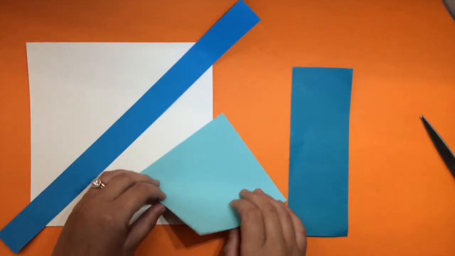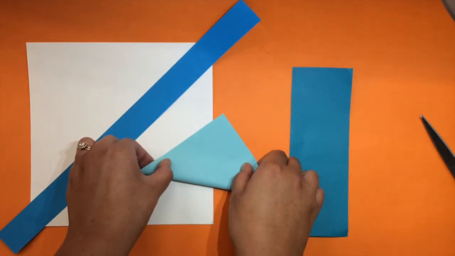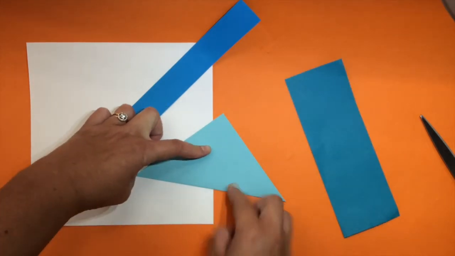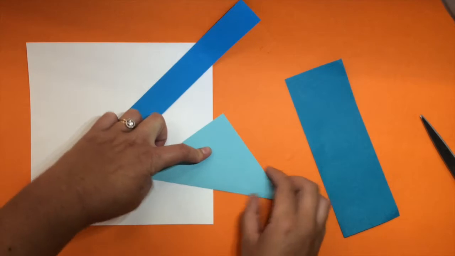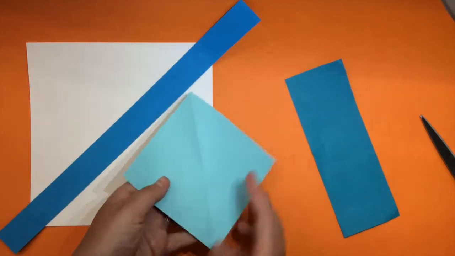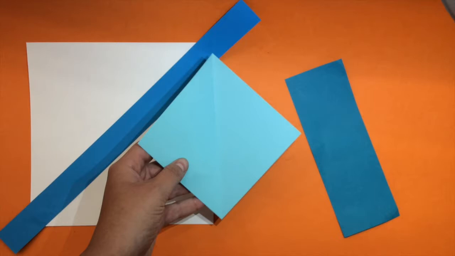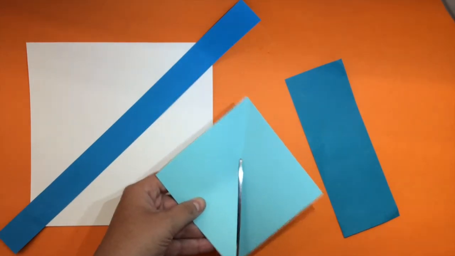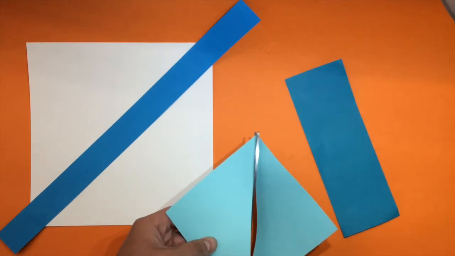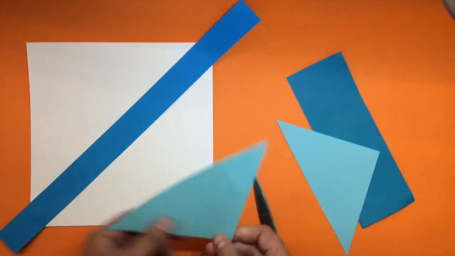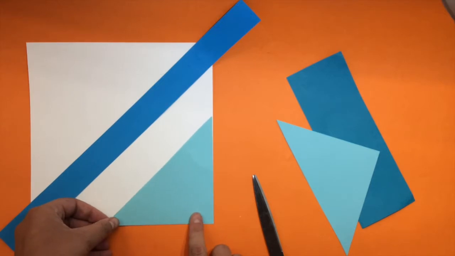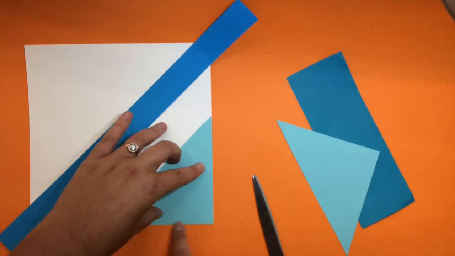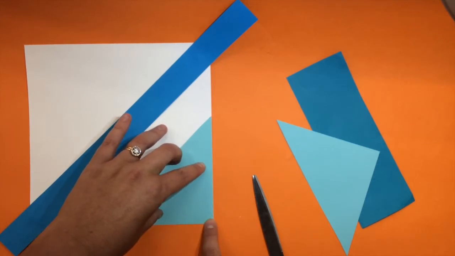Making a triangle from a perfect square is quite easy. You push one corner over to the other, fold it over to create a crease, and when you open it back up, you have a line you can use to cut from corner to corner of your paper, creating a triangle. This triangle should fit right into the corner of your paper. We want all your triangles to fit in this way.